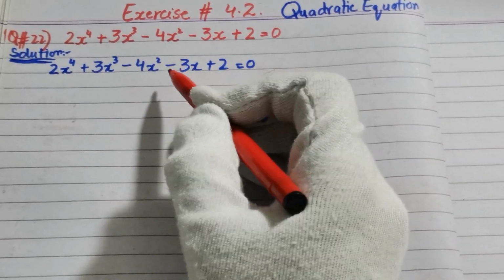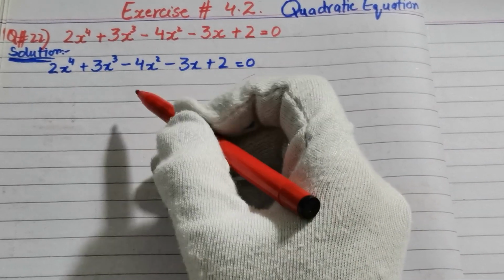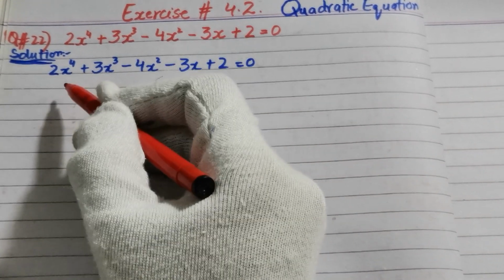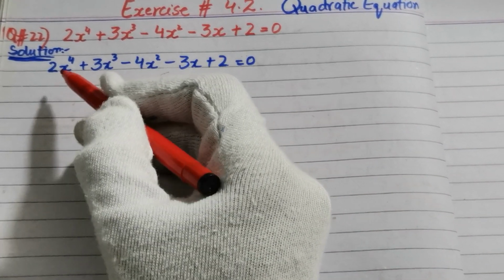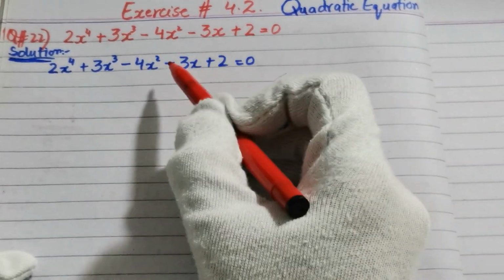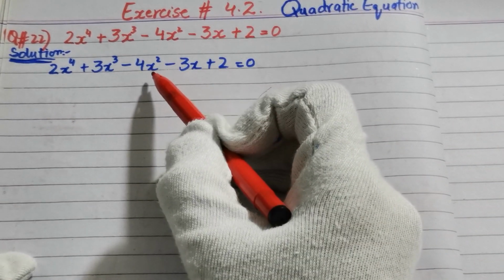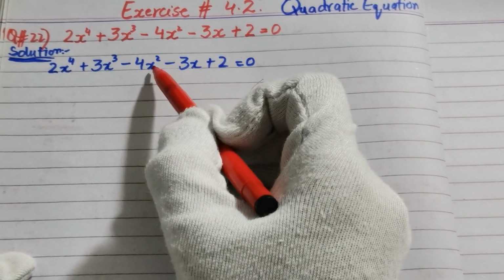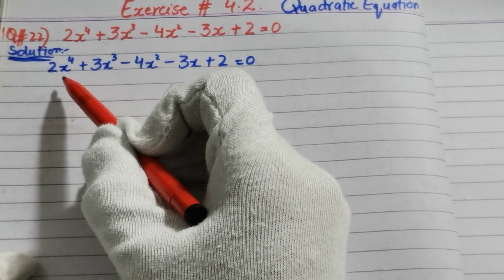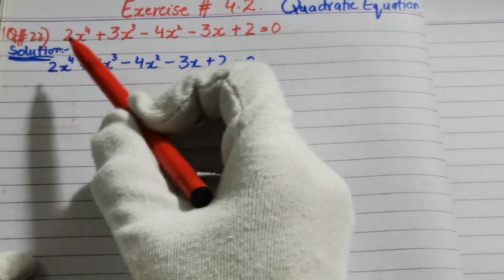Today I am going to teach you exercise number 4.2, quadratic equation, question number 22. How to solve this equation? First of all, we will check the midterm. The midterm is x square, so we will divide the whole equation by x square.